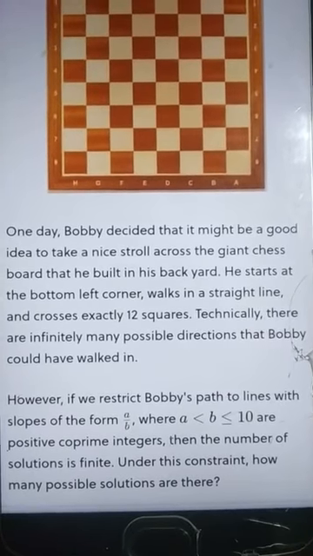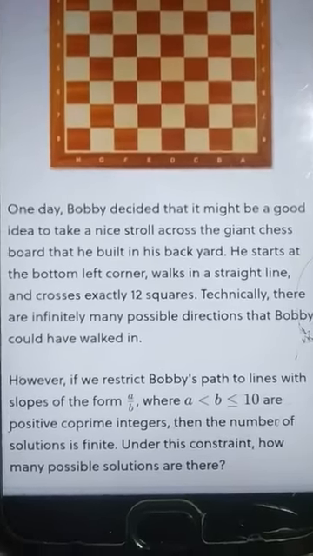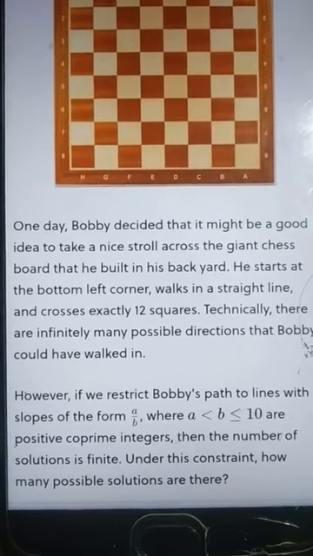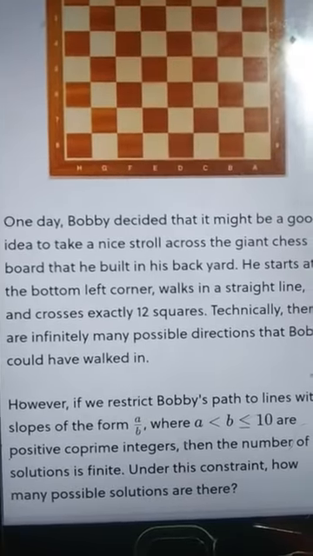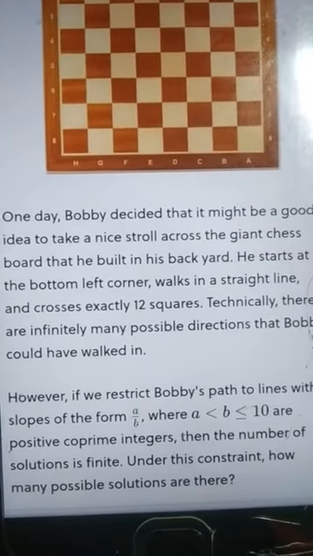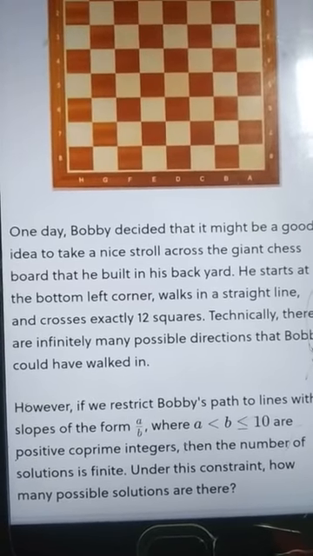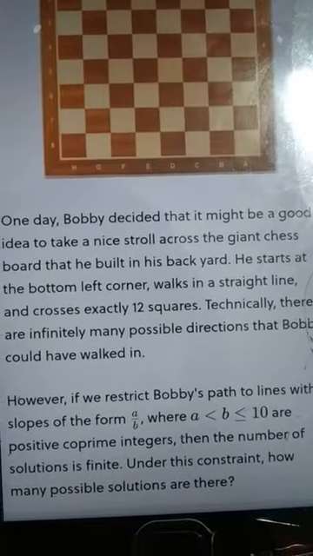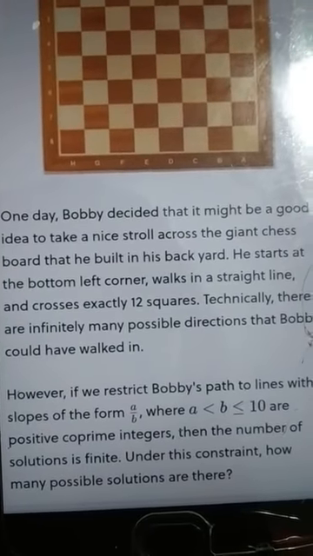He starts at the bottom left corner, walks in a straight line and crosses exactly 12 squares. Technically there are infinitely many possible directions that Bobby could have walked in. However, if we restrict Bobby's path to lines with slopes of the form a/b, where a < b ≤ 10 are positive coprime integers, the number of solutions is finite. Under this constraint, how many possible solutions are there?